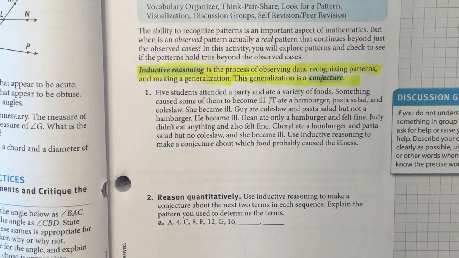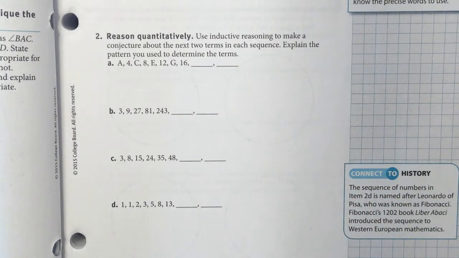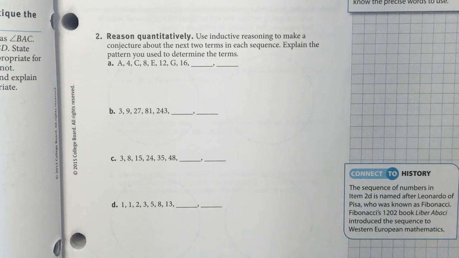Okay, so we're going to take a look at some different examples. I'm actually going to skip down to number 2. We will come back to number 1, but I want you guys to take a look at this set of examples of inductive reasoning. So inductive reasoning, we're going to look for a pattern. We're going to make a generalization and see if it fits. So kind of like look at a pattern, try to think what the next step would be, check it and see if the pattern holds. It's all about making predictions.